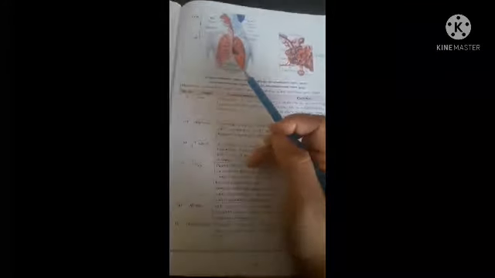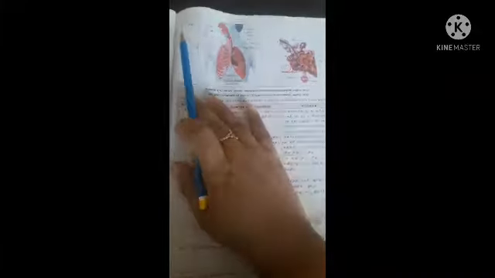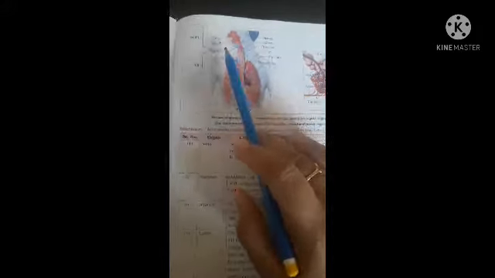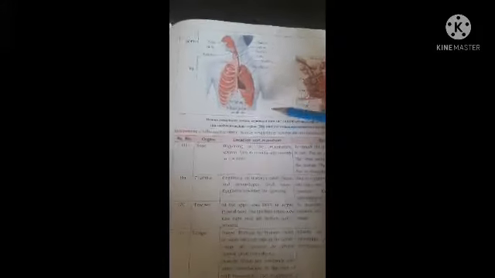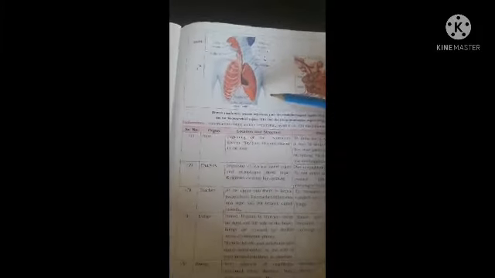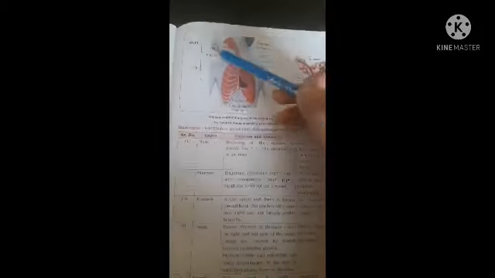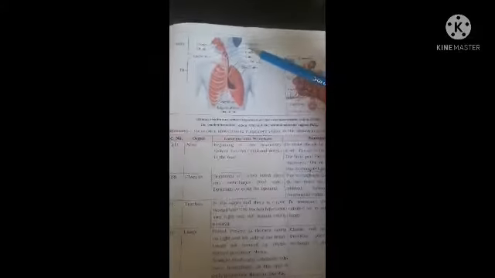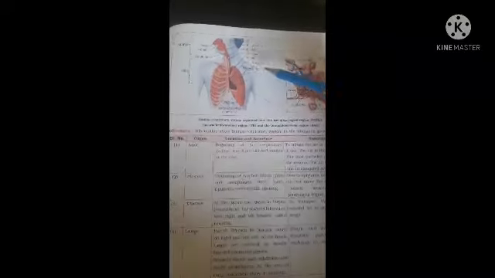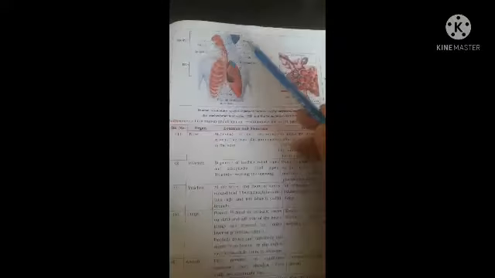So yes children, this is your practical book. If you have it, you can open this. See, we are talking about the human respiratory system. In this we already learned the human respiratory system in theory, right? So see the labeling. This is nose, mouth, epiglottis, pharynx, larynx, trachea, lung, bronchus, bronchioles. All these are given.